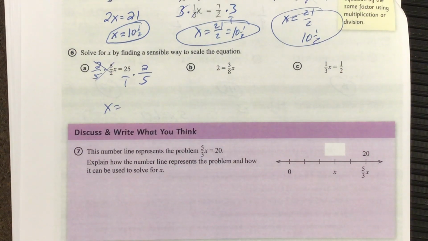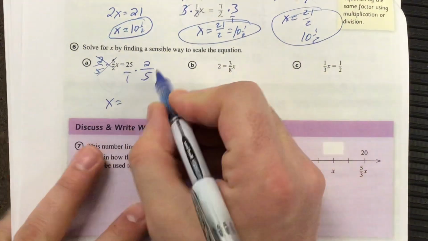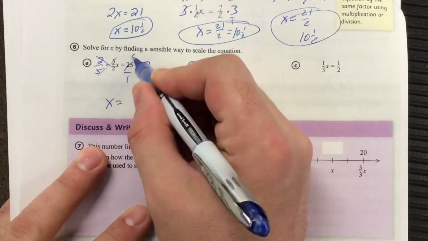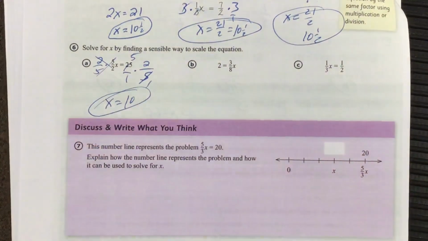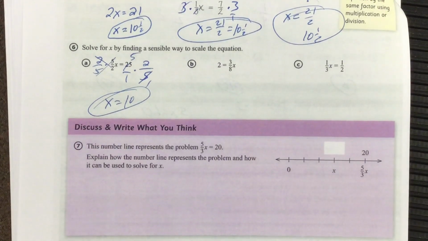X would be 50 over 5. Which is? 10 over 5? 10 over 1. Oh, 10 over 1. Yeah, again, 50 divided by 5, or just cross cancel. 5 times 2, 10. All right, doing the same method for B. What am I going to multiply by?